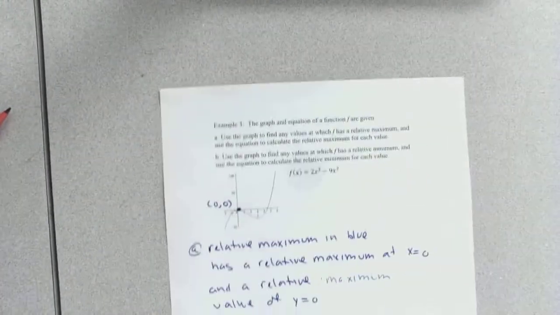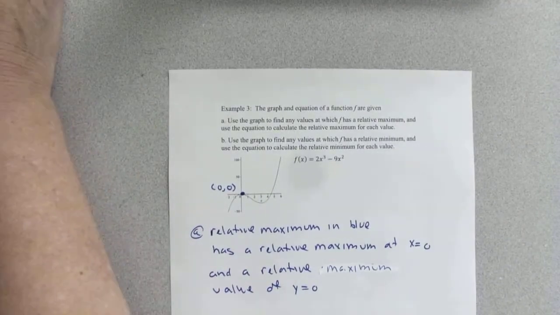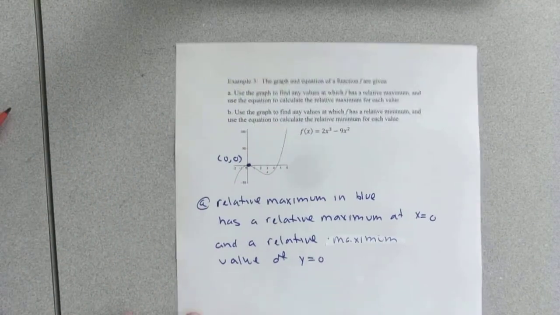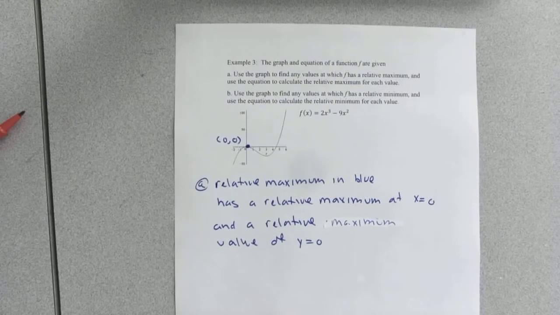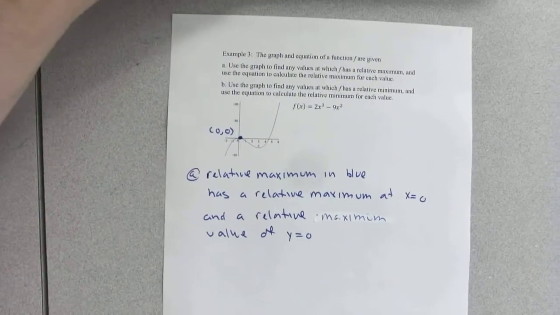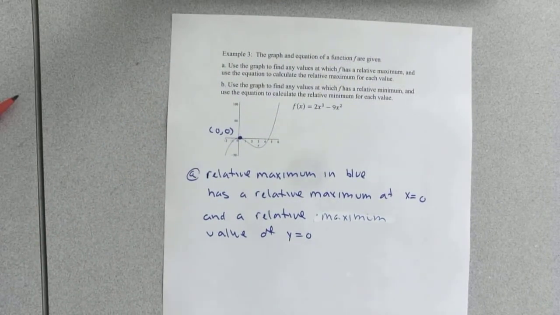Sorry. So there's my maximum, and it was very clear that it went through the origin, so I'd be pretty safe that it has a relative maximum at the location of x equals 0 and a relative maximum value of y equals 0. X's are your locations, y's are your values.